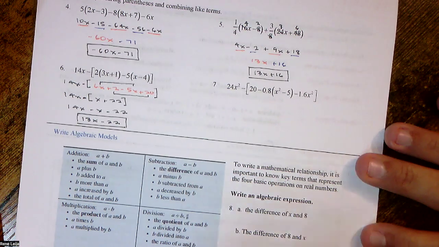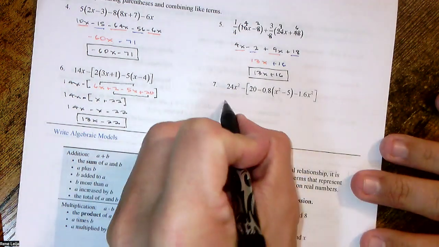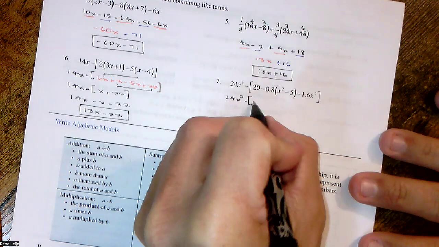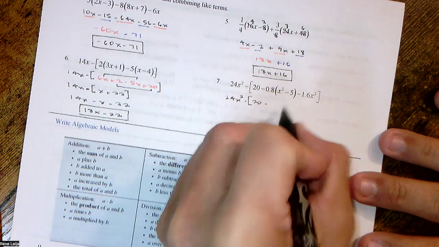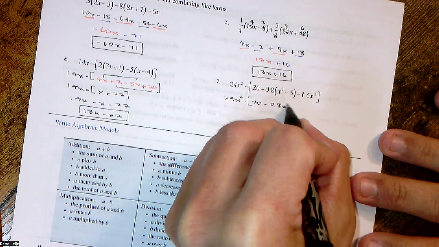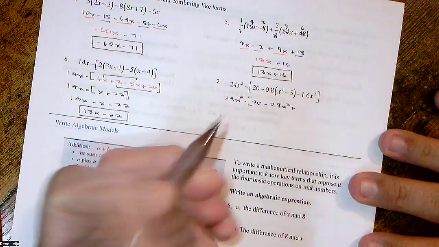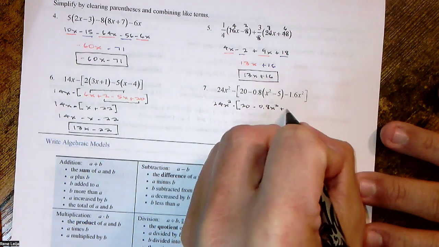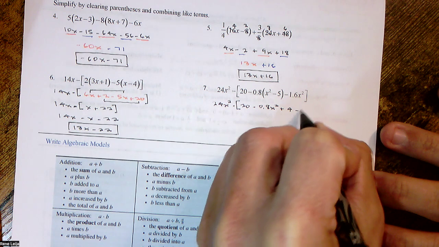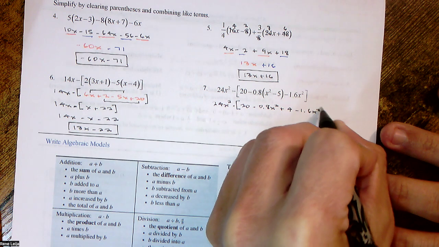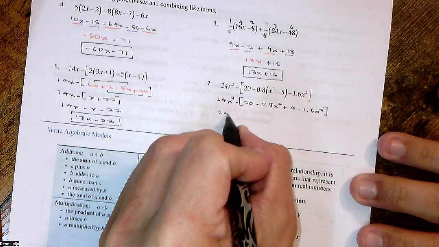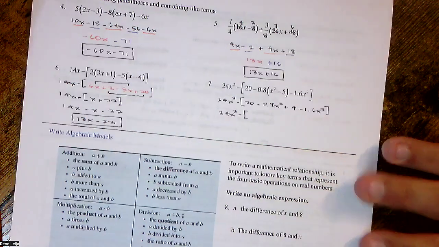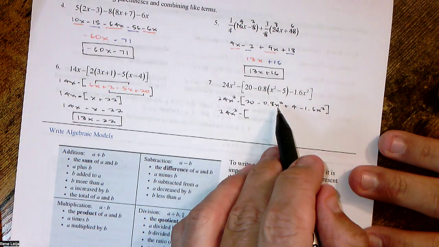All right. Now number 7 is going to work a little bit similar. So we have 24x squared minus, okay, now on the inside, we have 20 minus 0.8x squared. Now a negative times a negative is a positive. So 0.8 times 5, well, 8 times 5 is 40, but with one decimal, that's going to make it a 4. And then we have minus 1.6x squared. All right, so still on the inside, we're going to clean this up.